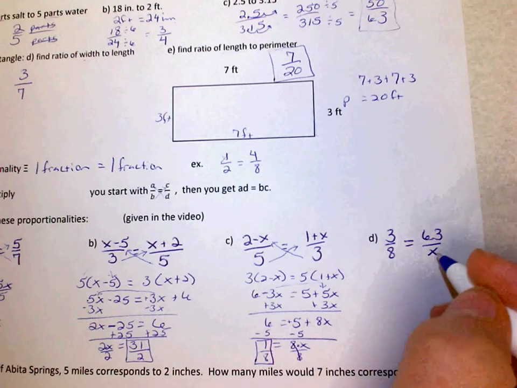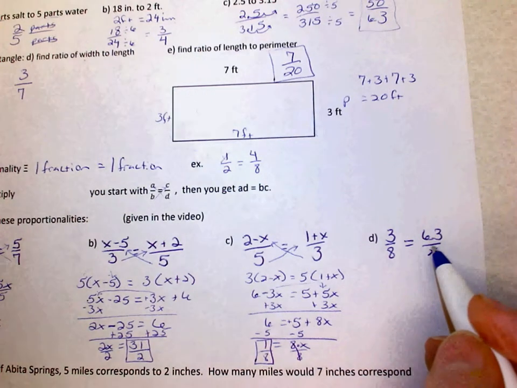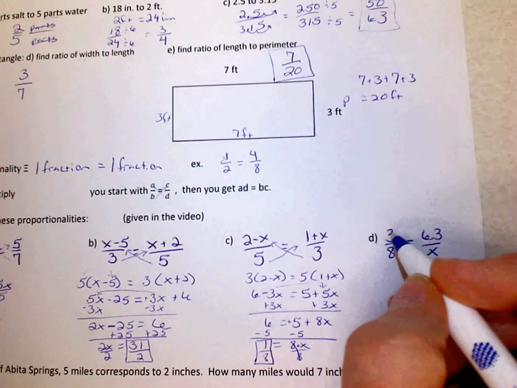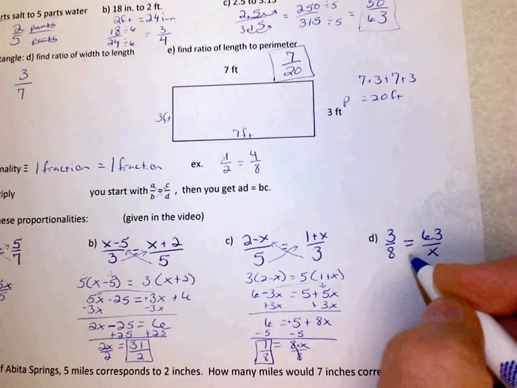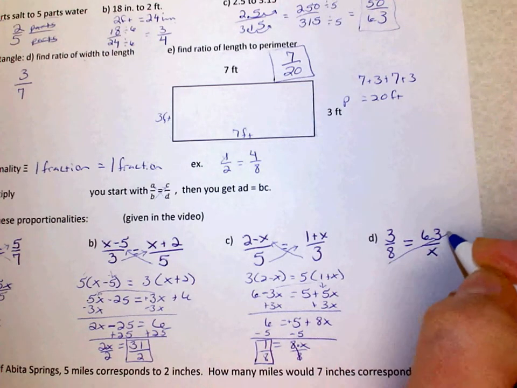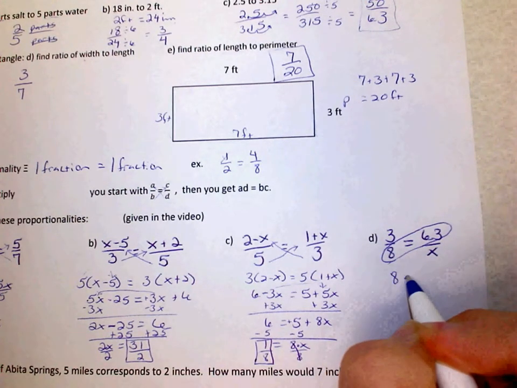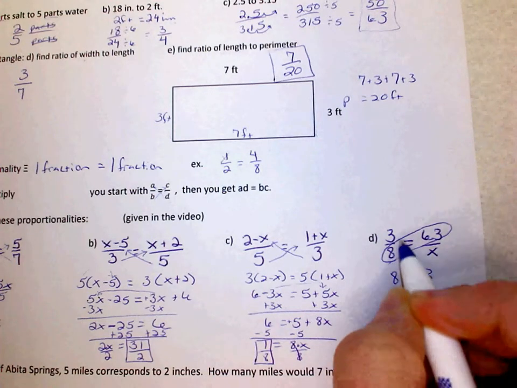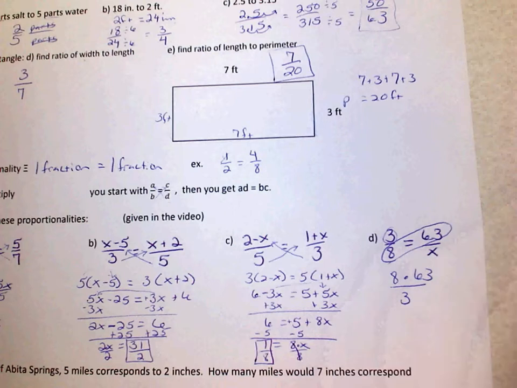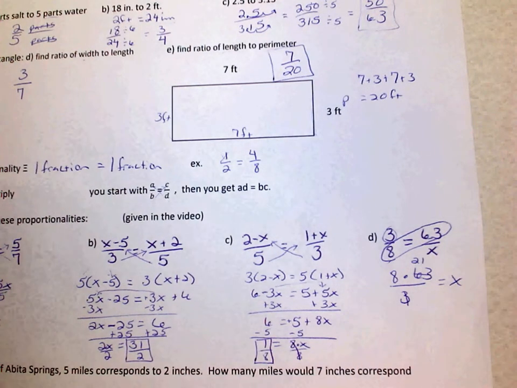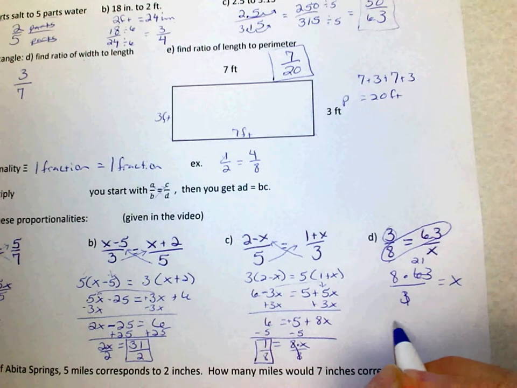Now, we can use a shortcut with number D because there isn't an x in the second fraction. So we can multiply these two. So take 8 times 63, divide by the one that's by itself, so divide by 3, equals x. 3 goes into 63 21 times, and then we take 8 times 21, which gives us 168.